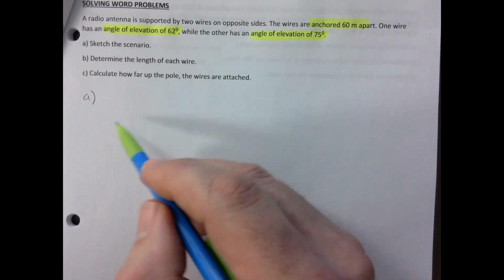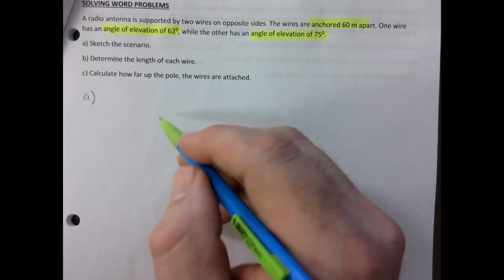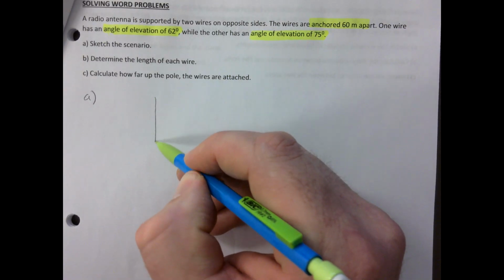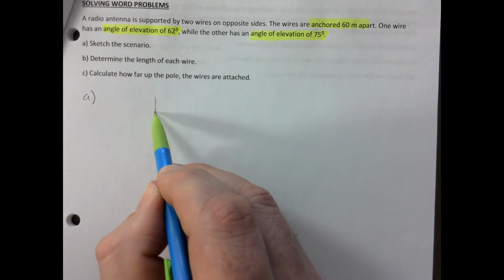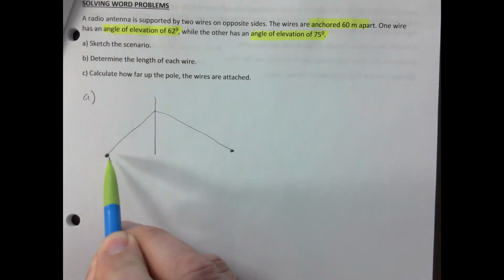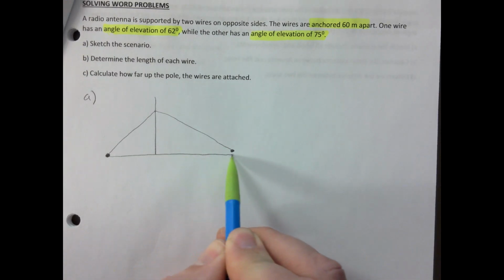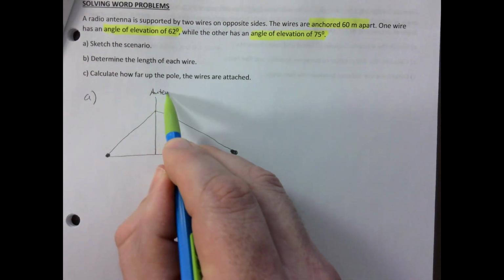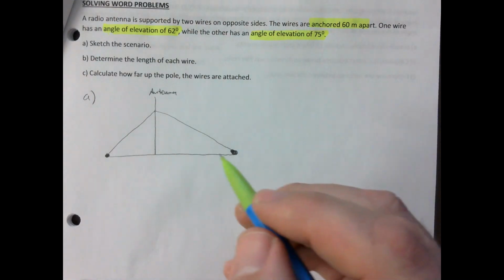A first. I'm going to ask you to sketch quite often. So let's say this is the antenna here. By the way, it doesn't necessarily mean that it's going to the top. It just means that the wire is anchored here, and another wire is anchored on the other side. Do not assume that they're the same distance away from the antenna. Tower, antenna, doesn't matter. So we've got the 62 and the 75.